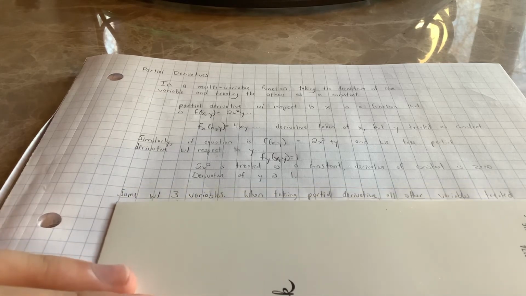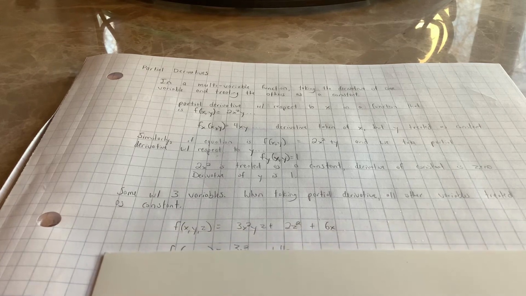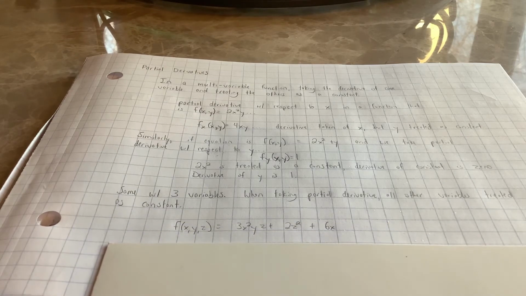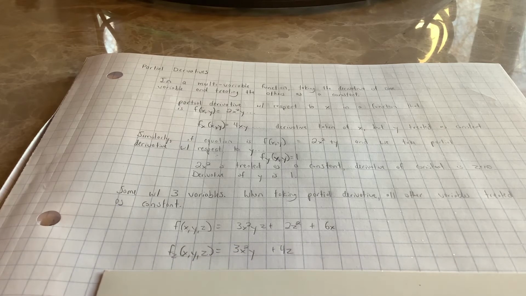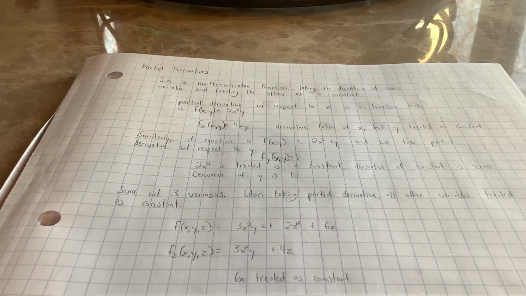Now, the same thing applies when there's three variables. When taking the partial derivative, take the derivative of the variable that we're talking about and treat the others as a constant. Let's do an example. The function here is f of x y z equals 3x squared yz plus 2z squared plus 6x. Let's take the partial derivative with respect to z. In this case, we get 3x squared y plus 4z. Notice that 6x, that term is just gone. And that's because 6x is treated as a constant, and the derivative of a constant is 0.